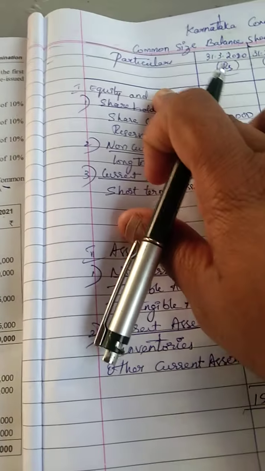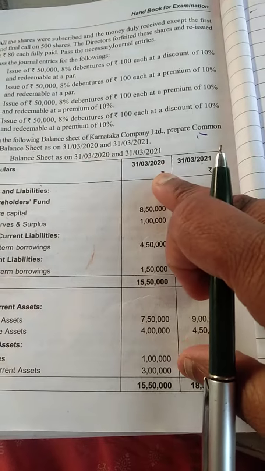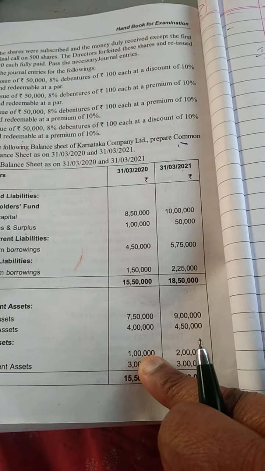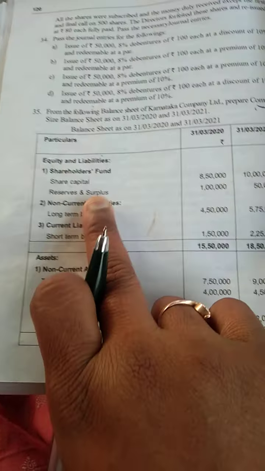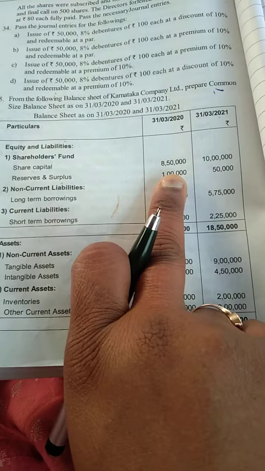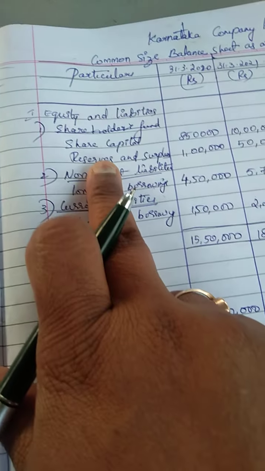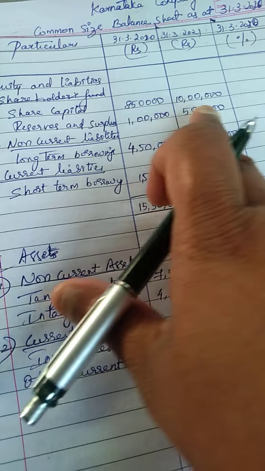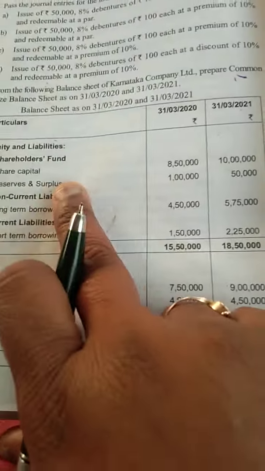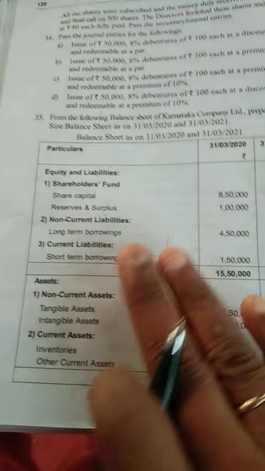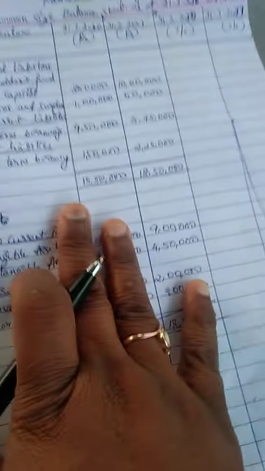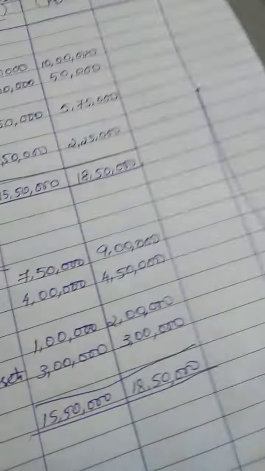And then I've just copied all three columns, that is the particulars column, 2020 and 2020-21's balance, as it is. See here, it's the same. Shareholders fund, under that share capital 8 lakh 50,000 and 10 lakh. Reserves and surplus 1 lakh 50,000. So what have I done? I've just copied the question as it is. Now start doing what is being asked.